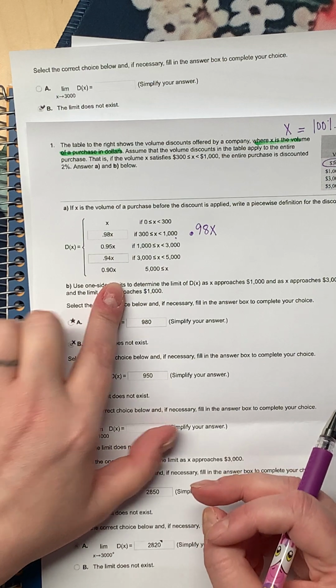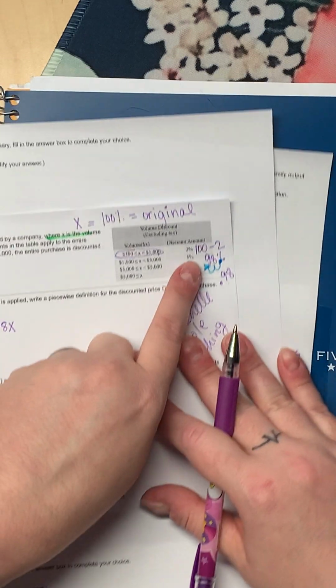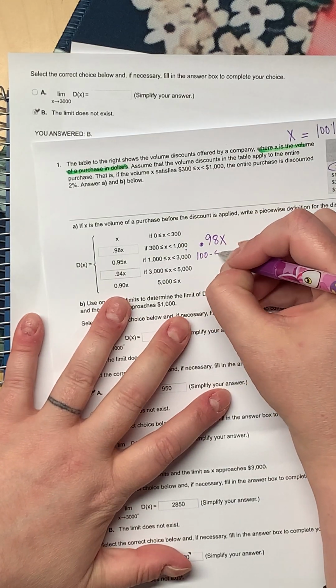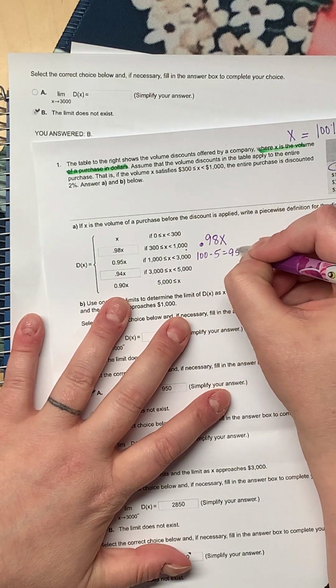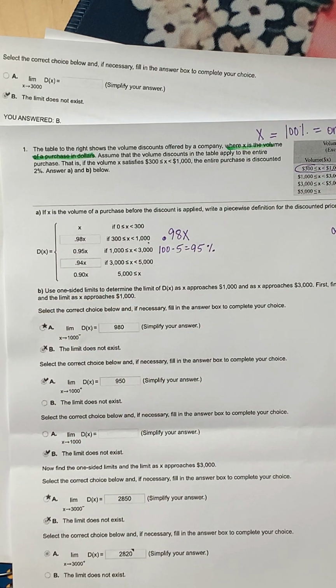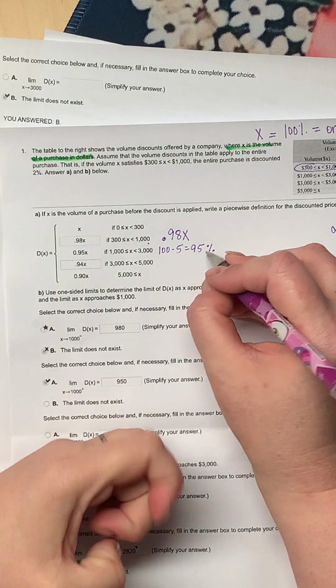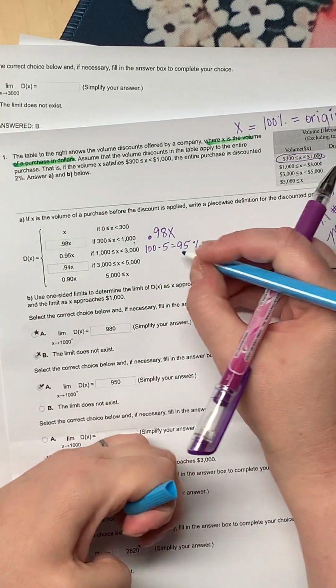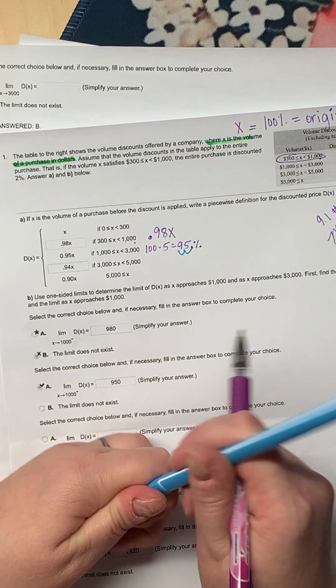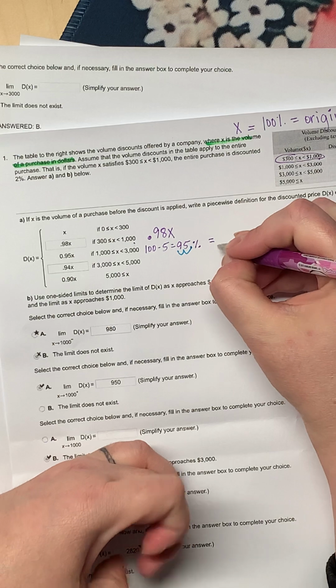So for the next portion, it says 5%. Well, 100 minus 5 is 95, but that's a percent. So if I make that into a decimal and get rid of the percent sign, I take the decimal to the right of the 5, pretend, and I move it left twice. And you get 0.95.